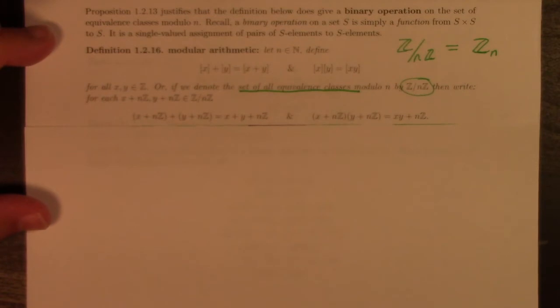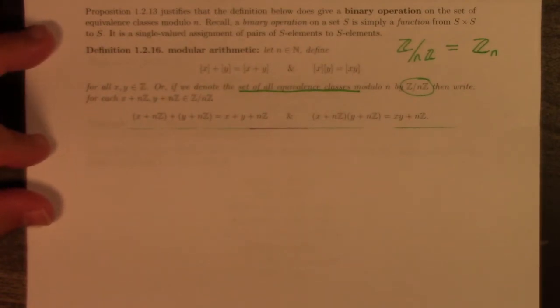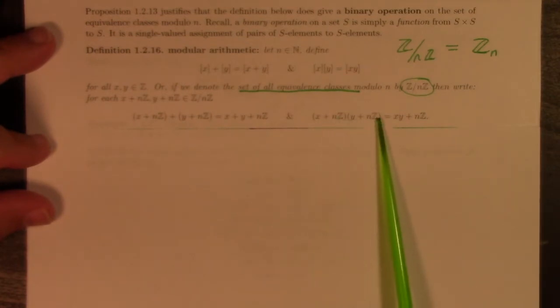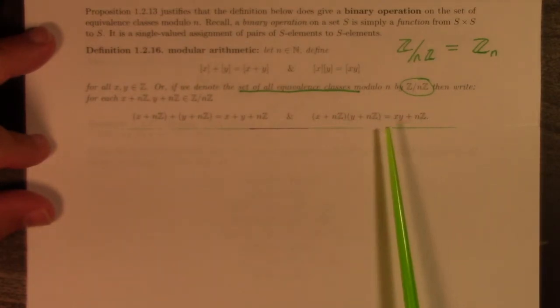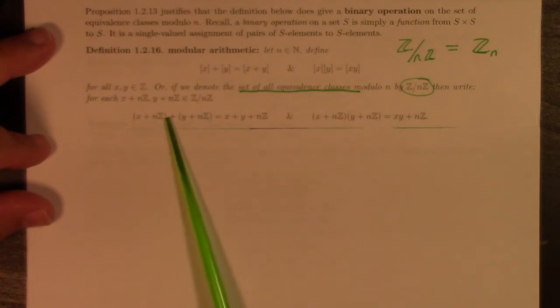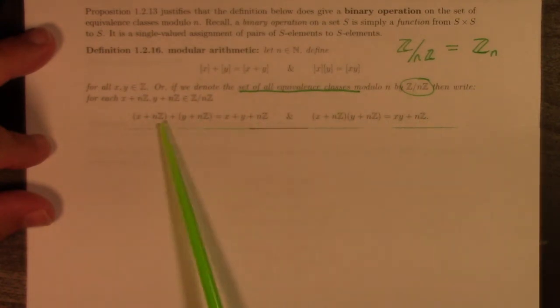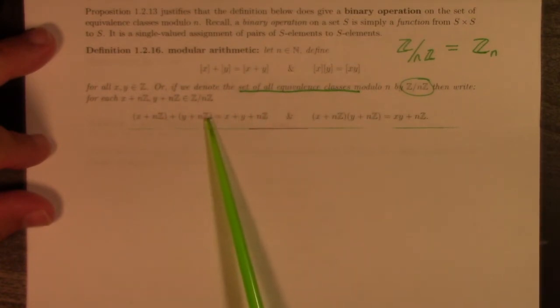All right? And so here's what the definition of modular arithmetic looks like in the coset notation. (x + nZ) + (y + nZ) is (x + y) + nZ. And over here, (x + nZ) times (y + nZ) is xy + nZ. So in some sense, if you want to think about this formally, when we have nZ plus nZ, we just get nZ back again.